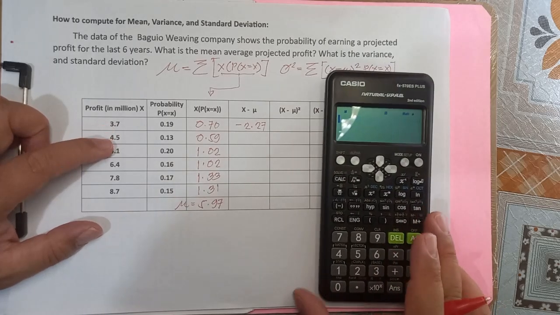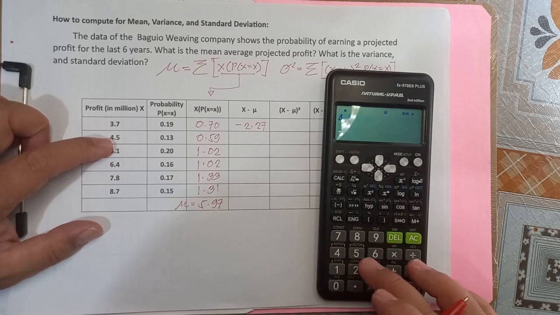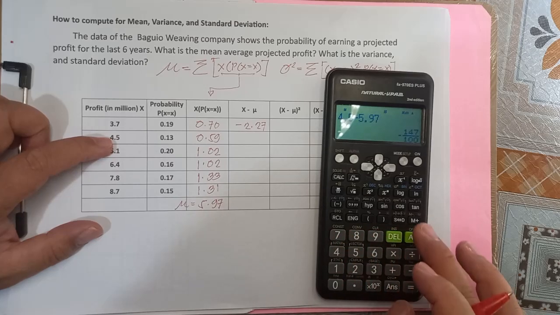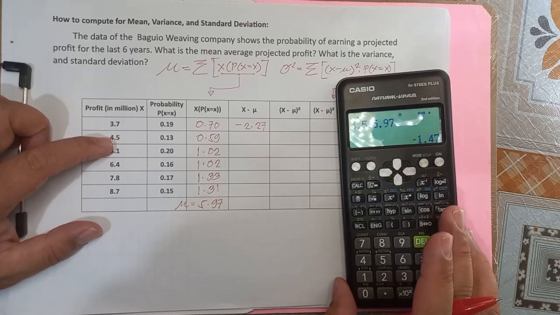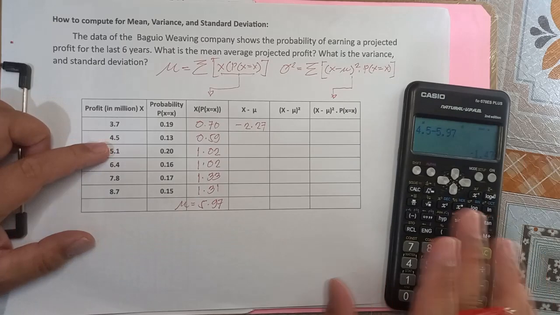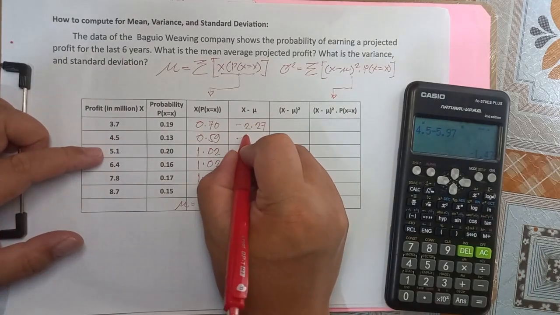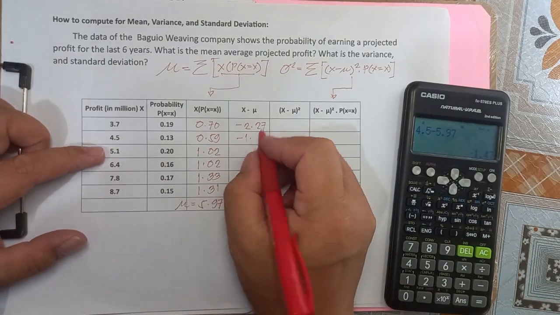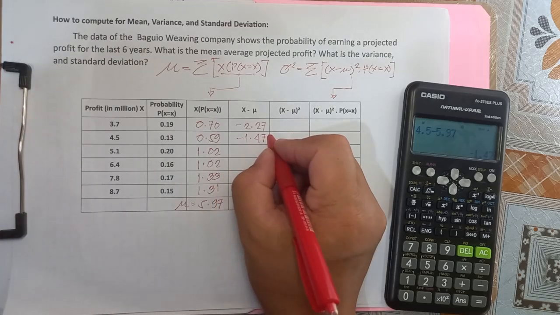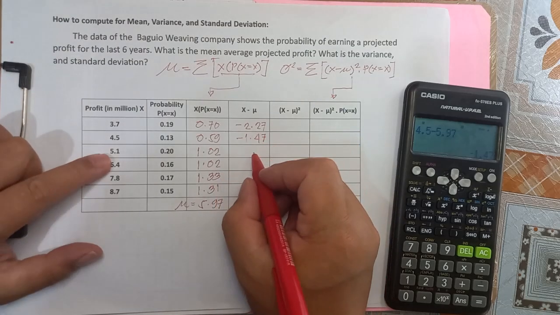The next one is 4.5 minus 5.97, which gives negative 1.47.